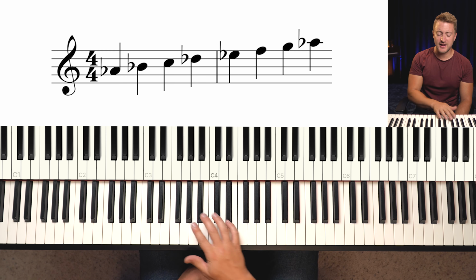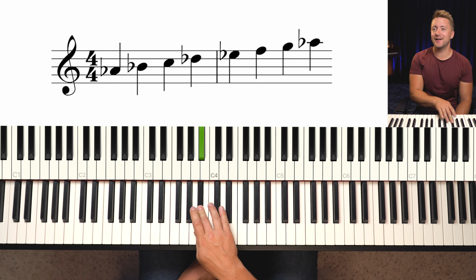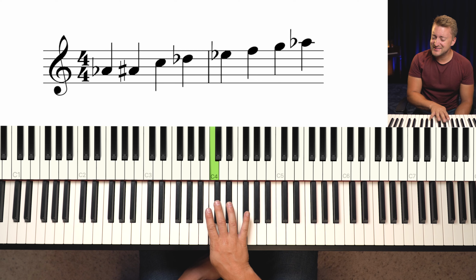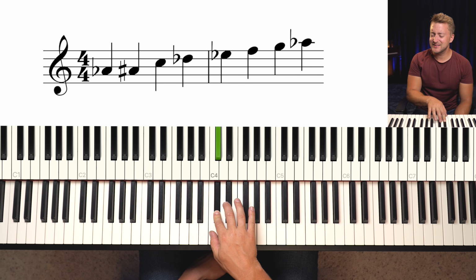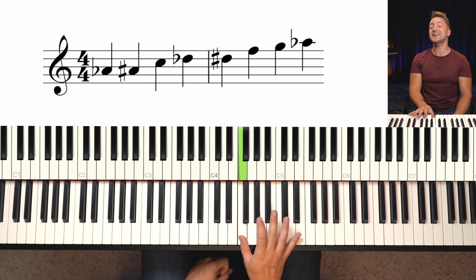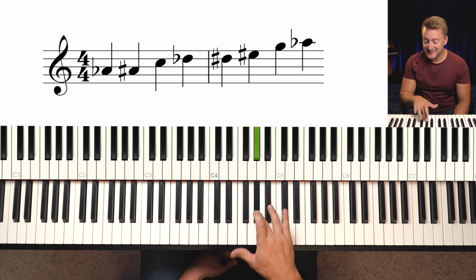Well, what if we started writing, okay, A flat, A sharp, C, D flat, D sharp, E sharp, G, and A flat. Not only is it incredibly confusing to try to explain or say, it looks terrible on a sheet of paper.